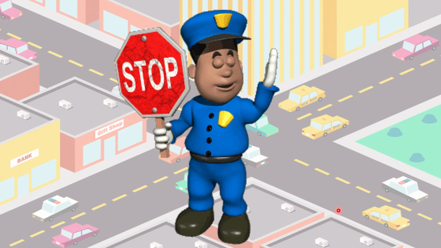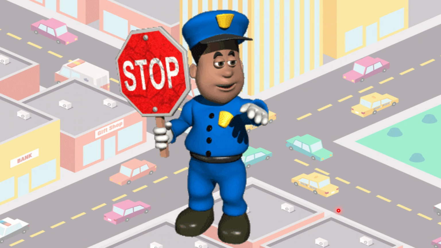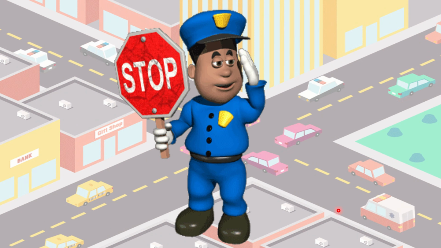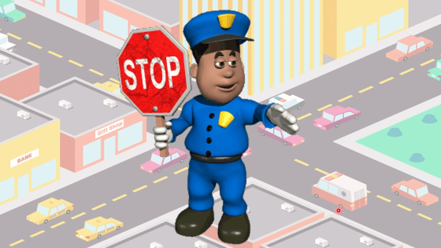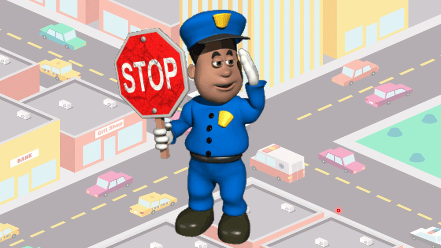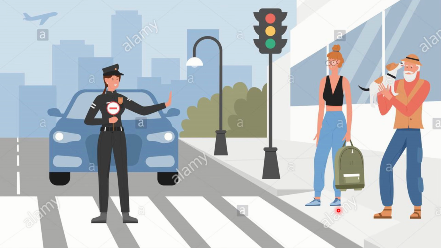Look at the picture shown on your screen. Are you familiar with these blue uniformed men who are usually positioned in the busy streets? You might have seen them as you cross the streets to reach your school or on your way to the market or a friend's house. They are the traffic enforcers. Who are they and what do they do?